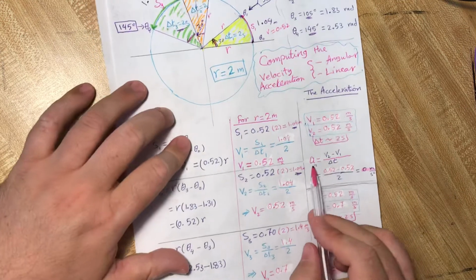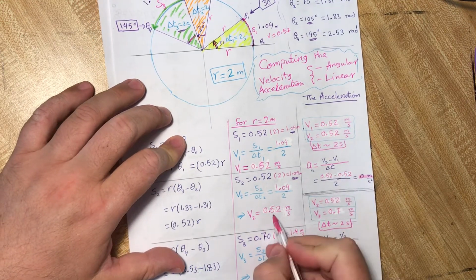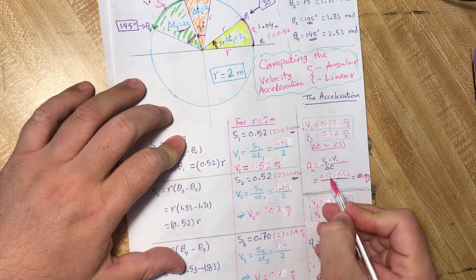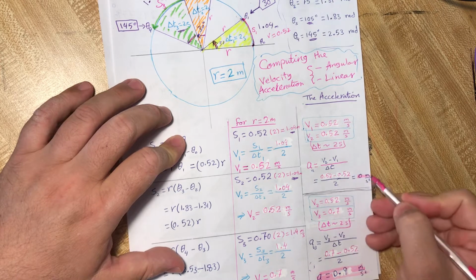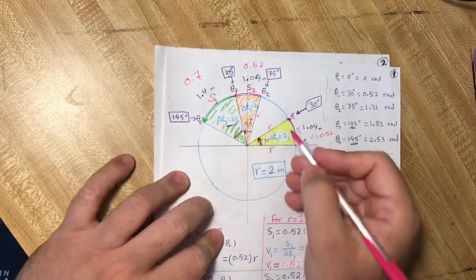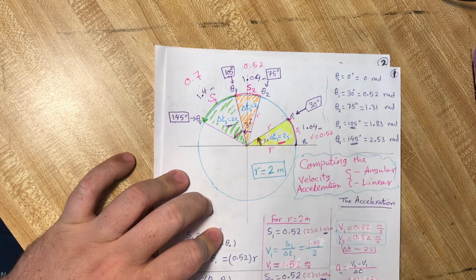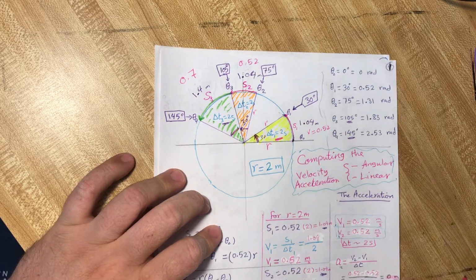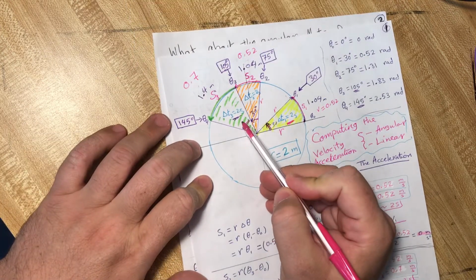Let us now compute the tangential acceleration, which is V2 minus V1. V2 is 0.52 minus V1, which is the same, which is equal to 0 meter per square second. This is the acceleration between the yellow section and the orange section. There is no acceleration.